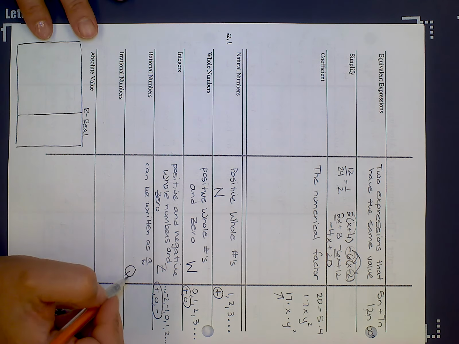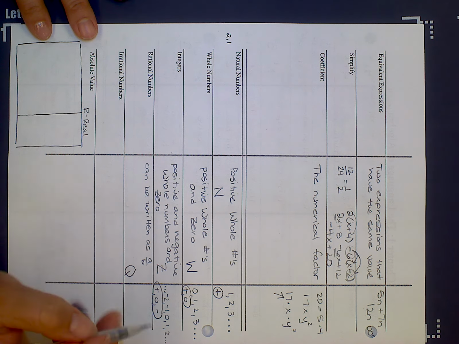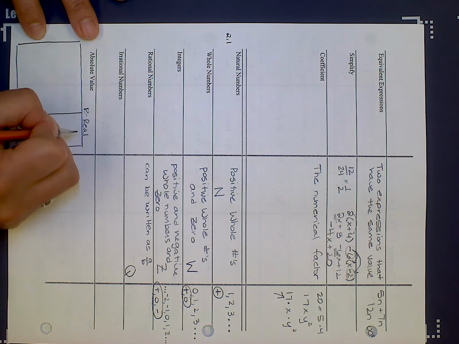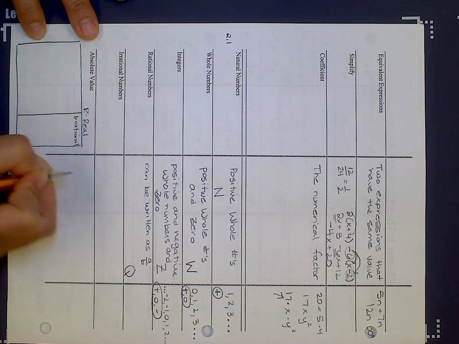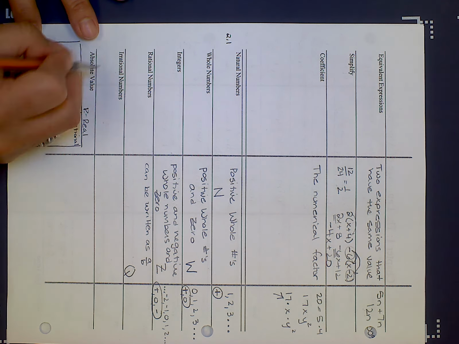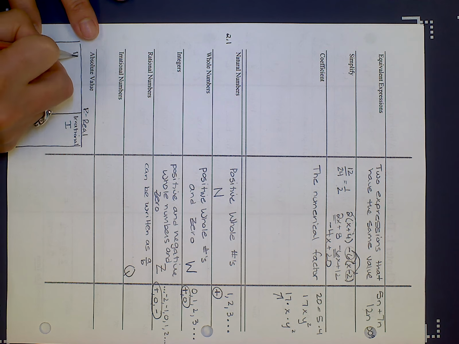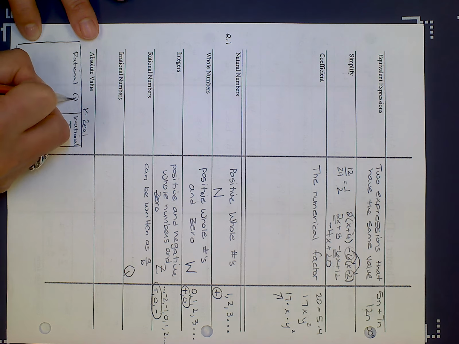So they chose Q because quotient begins with a Q. Okay? So when we divide up our real numbers, we've got our irrational numbers in this box, which we use the I for. And then we have this larger category. Well, it's not larger. It's just a separate category, which are the rational numbers. And we use Q for that.